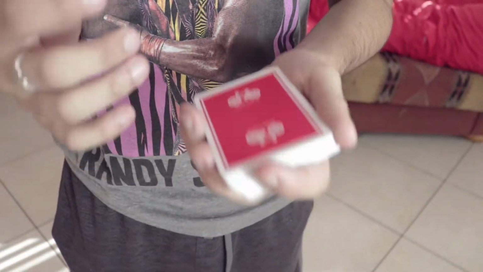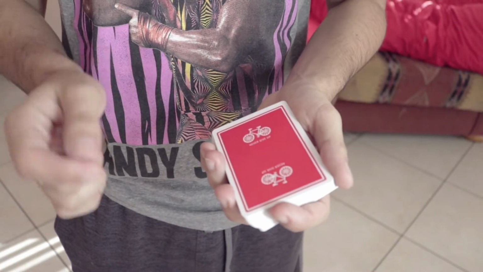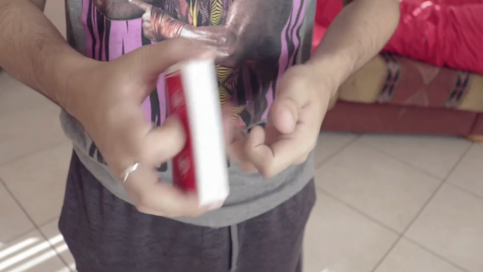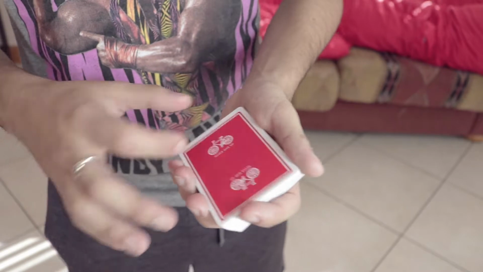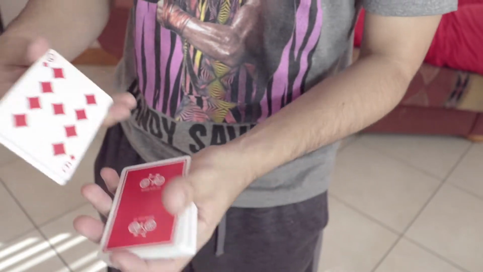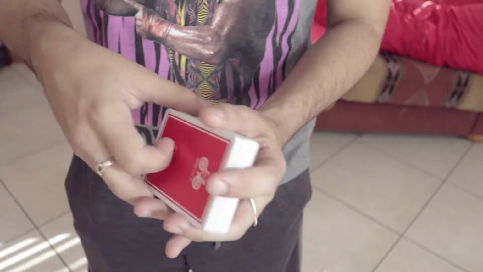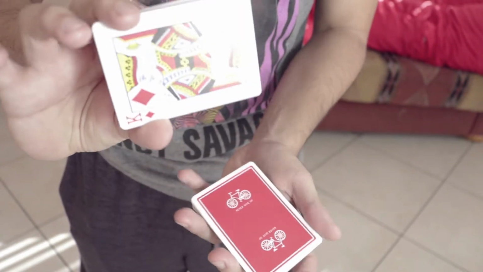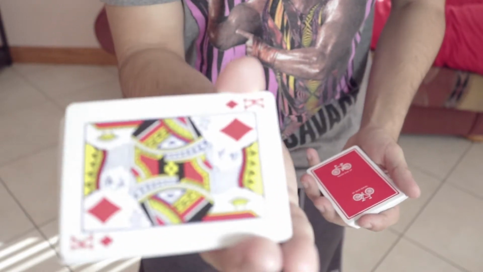Now, even though that force is very convincing, there are a couple little touches that you could add to it to make it a more effective force. And let's say we want to force the King of Diamonds. So the way that improvement would look is we're going to tell the spectator that we're going to run through the cards like this, and they're going to be able to call stop anytime they want. So go ahead, sir, call stop anytime you want right there. And we successfully forced the overexposed King of Diamonds.